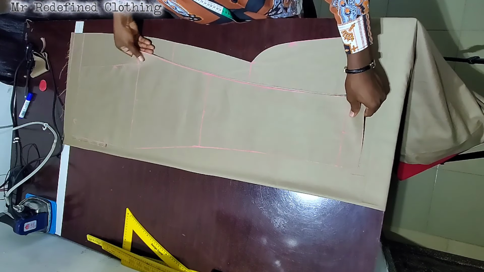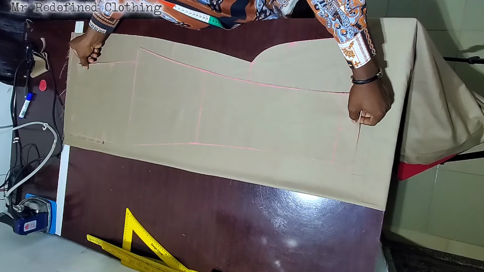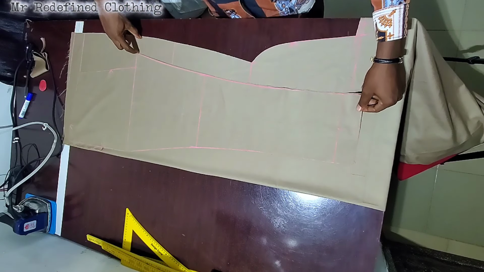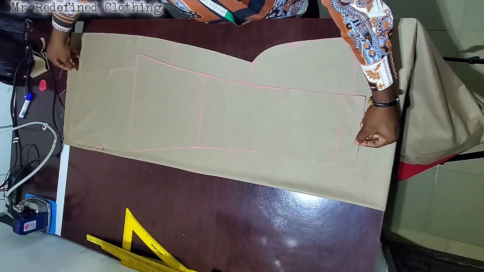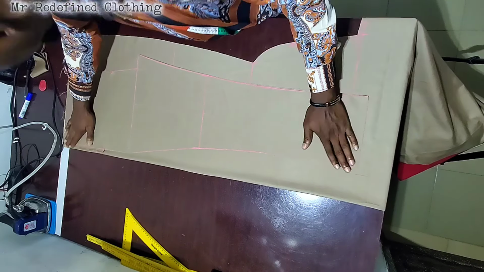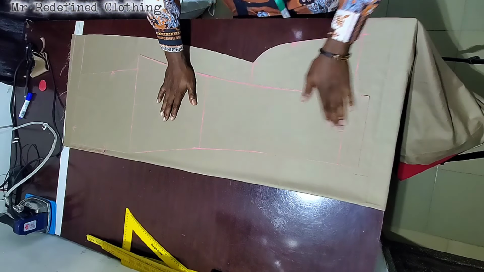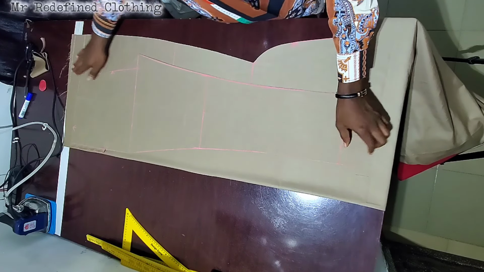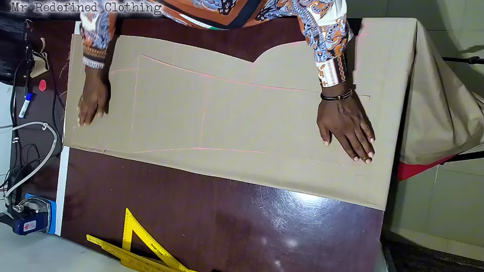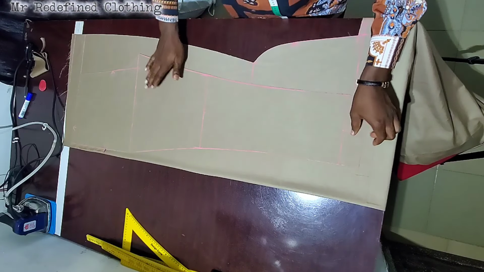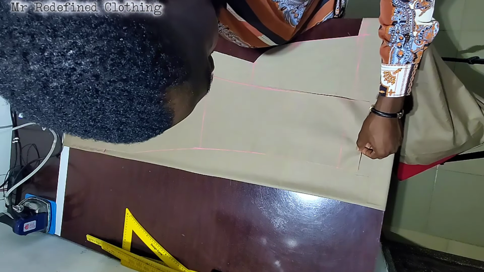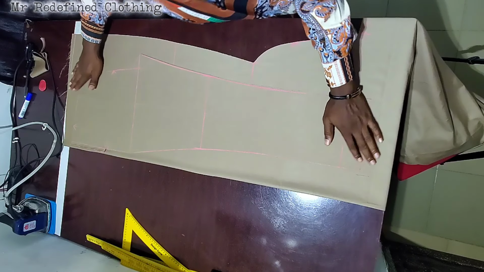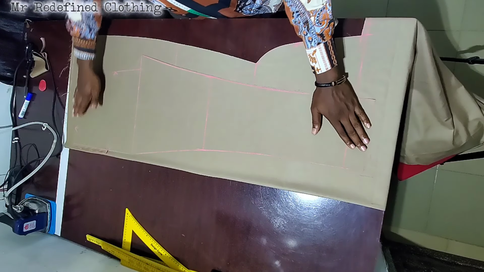And then you are going to give a gap of 2 inches at the crotch region and then 2 inches at the waist region as well. These are the areas where you have to do some additional markings. So you make sure the trouser as well is straight enough. Don't allow it to tilt or bend one side. It will not be fine.